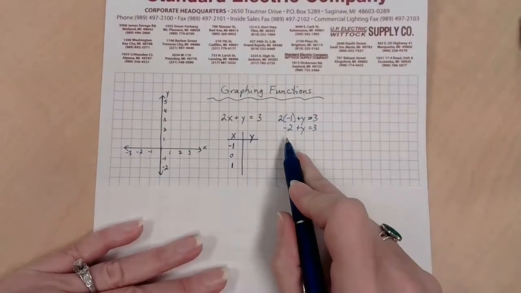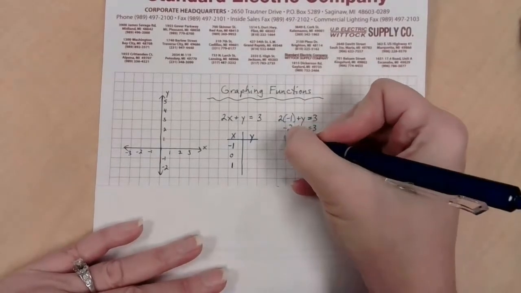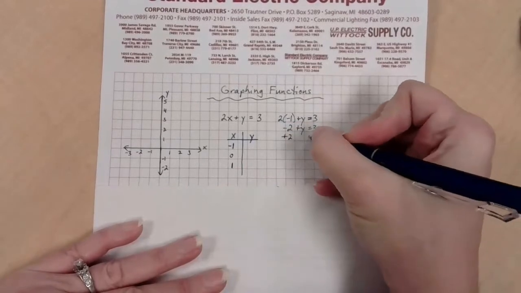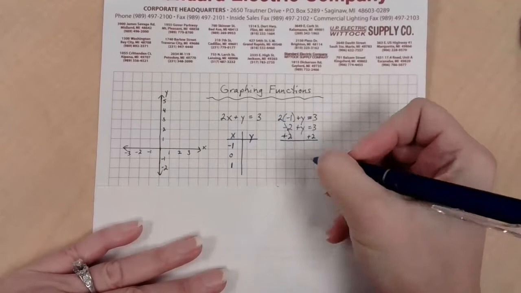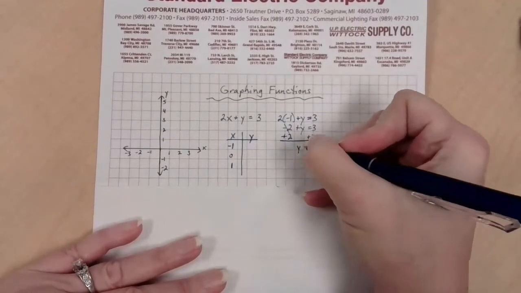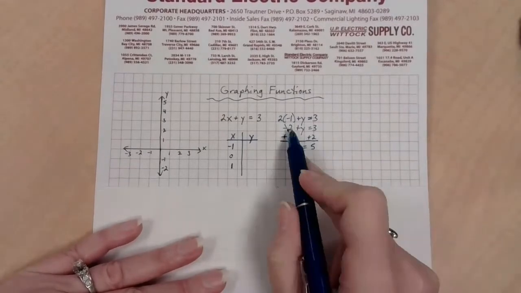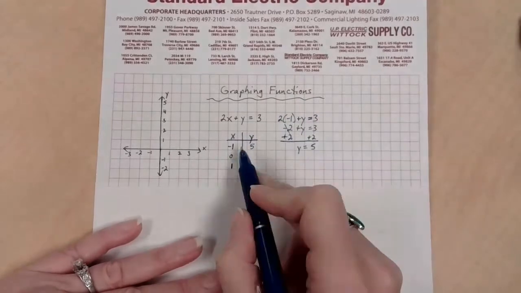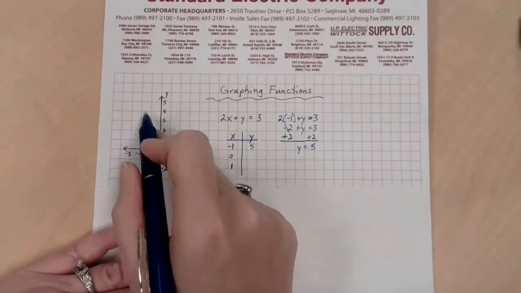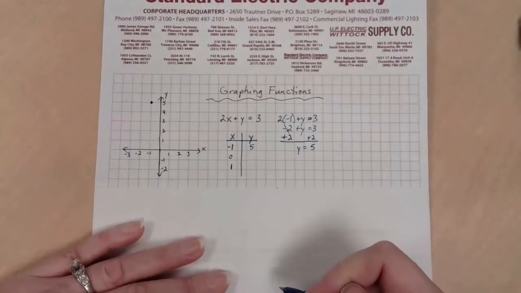I'm trying to find y. I need to get y by itself. How do I undo this -2 that's sitting here? What happens if I add 2 to the left side and I add 2 to the right side? All of a sudden, these drop out. There's my y by itself. Yay me. And 3 plus 2 is 5. What does this mean? When I plug in -1, I get a 5. So that is the first of my pairs, -1, 5. That point is going to be on my graph. That was so much fun.